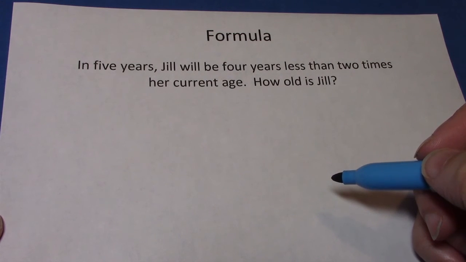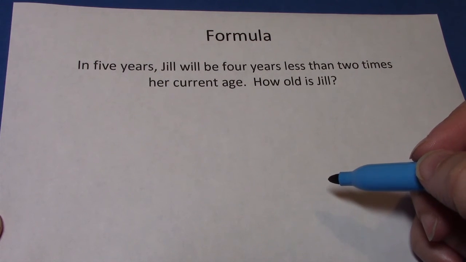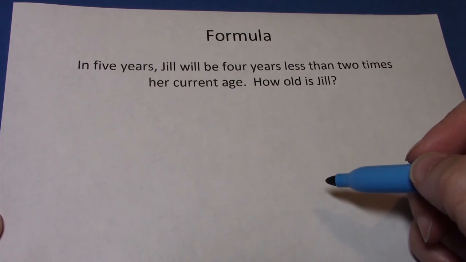Even when a story seems complicated, we can usually translate it directly from English words to math words. Consider this problem. In 5 years, Jill will be 4 years less than 2 times her current age. How old is Jill? Even if you aren't very familiar yet with the keywords, you'll probably see phrases like less than and 2 times. So we know there's going to be some subtraction for less than and some multiplication for 2 times. We just need to get it in the right order.